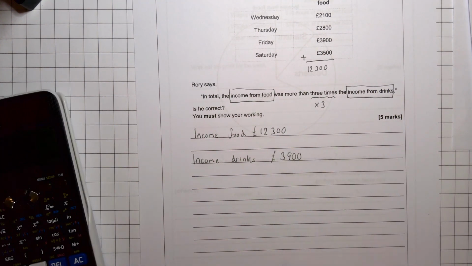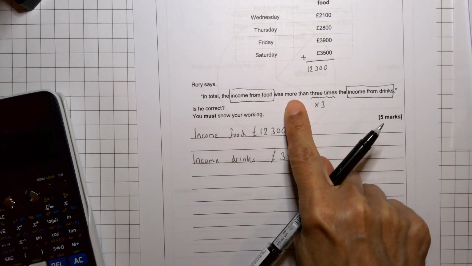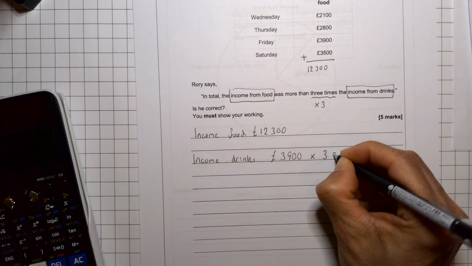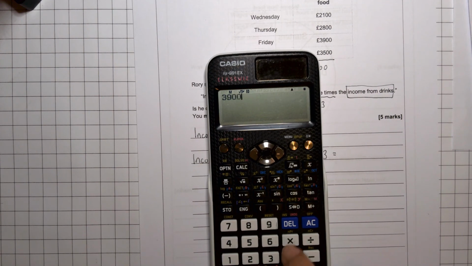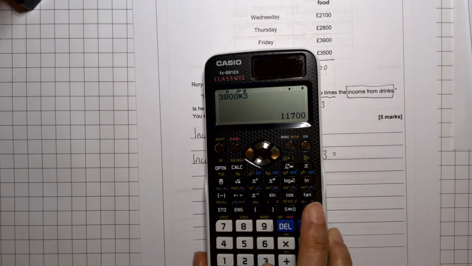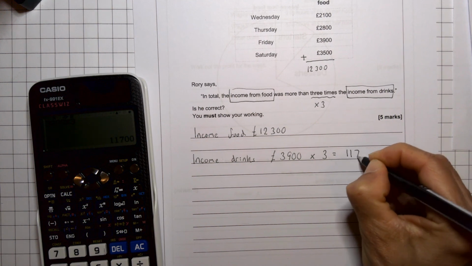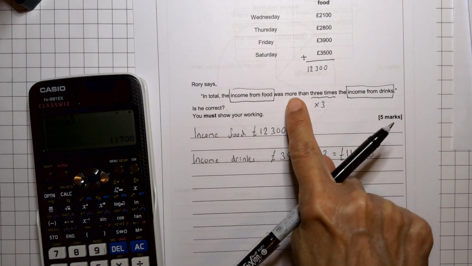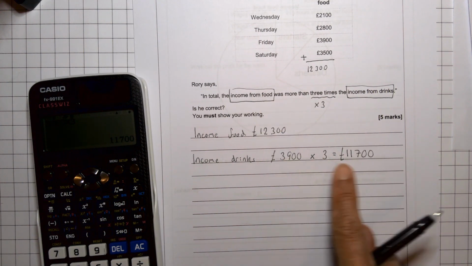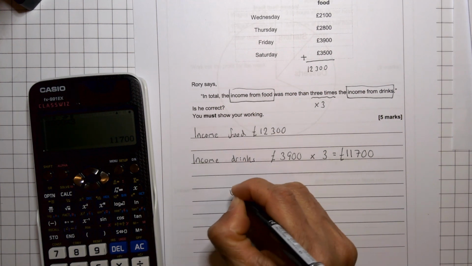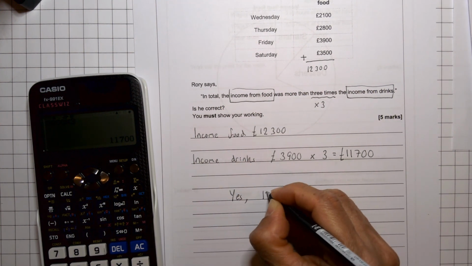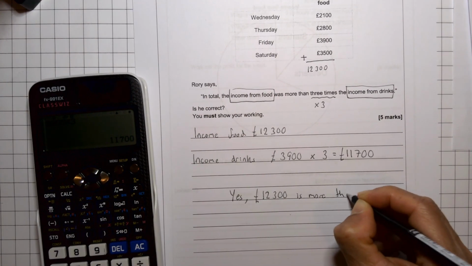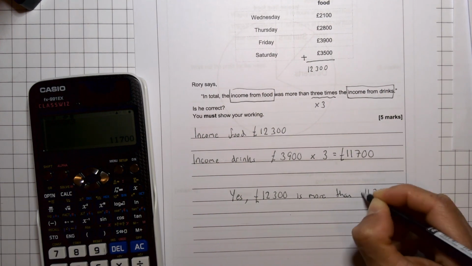What they're telling us is that the income from food is more than 3 times the income from drinks. So I'm going to take my income from drinks, I'm going to multiply it by 3. So we had 3,900 times 3. When you do that, you get an answer which is 11,700. And what he said is that the income from food was more than 3 times this income, and it's true. Is he correct? Yes, because 12,300 is more than 11,700.